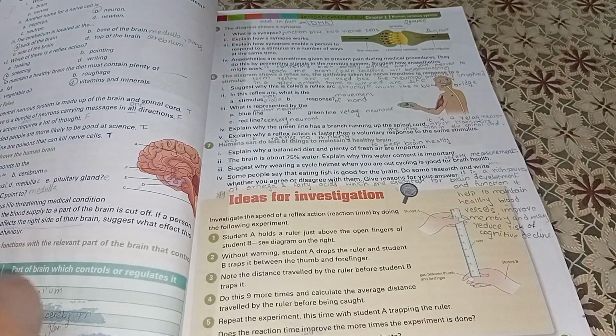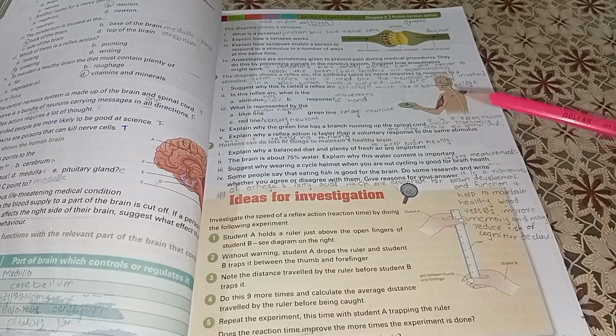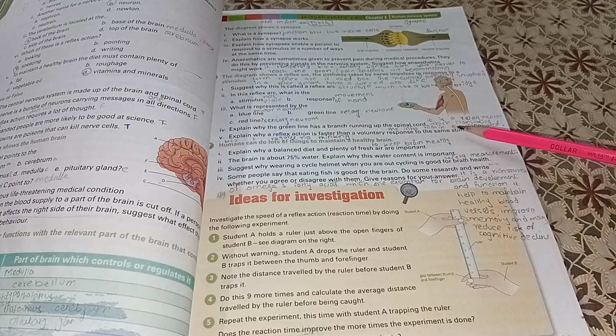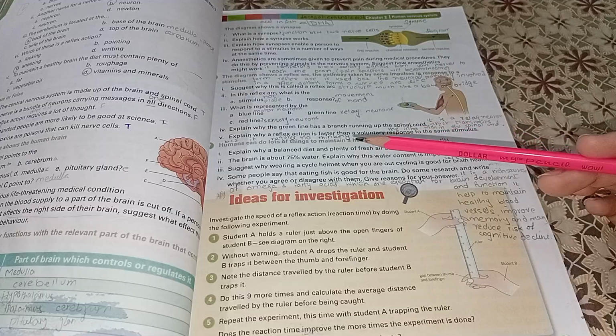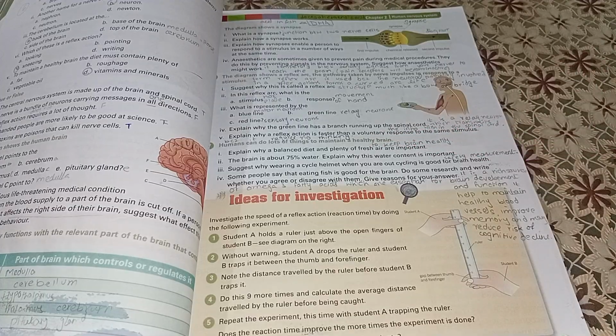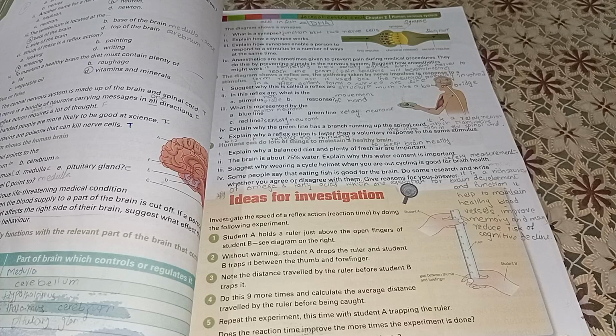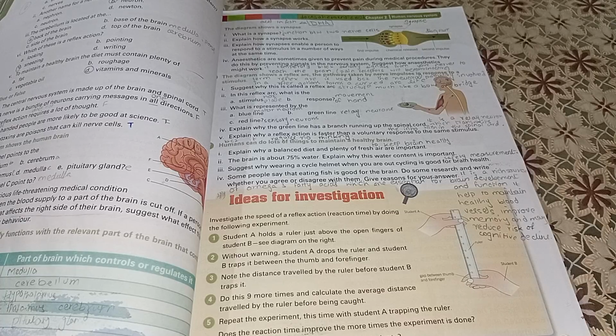Question number 7. Humans can do lots of things to maintain a healthy brain. Explain why a balanced diet and plenty of fresh air are important to keep the brain healthy. The brain is about 75% water. Explain why water content is important. इसका आंसर हमने टेस्ट योरसेल्फ का लास्ट क्वेश्चन दिया था.